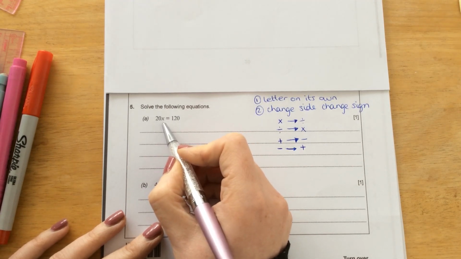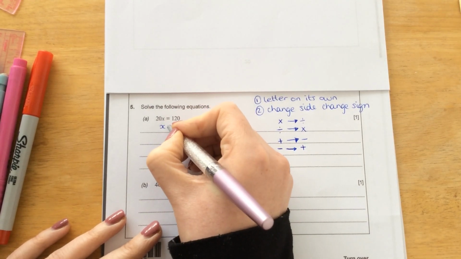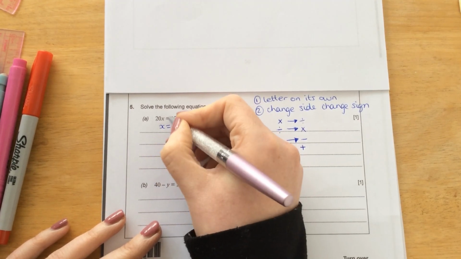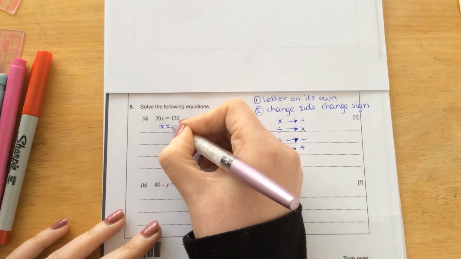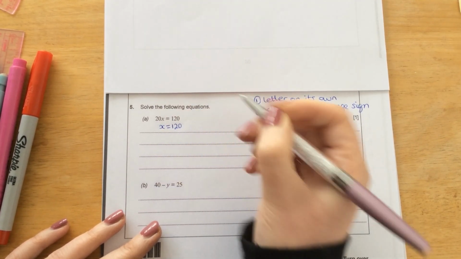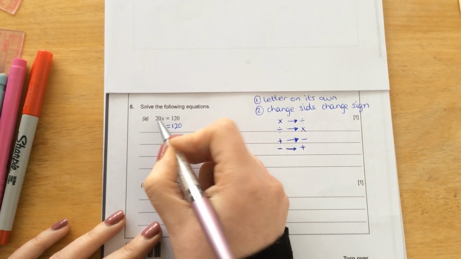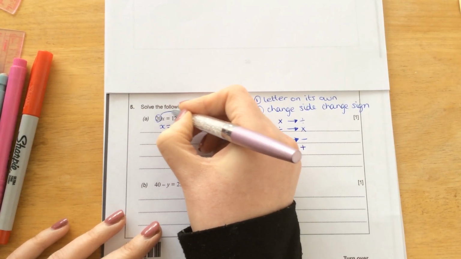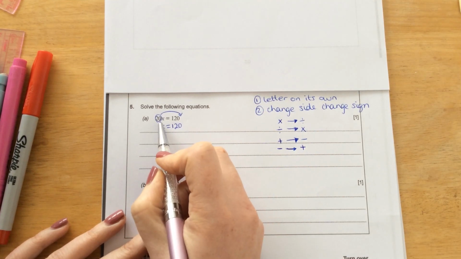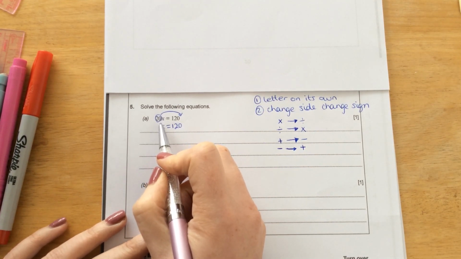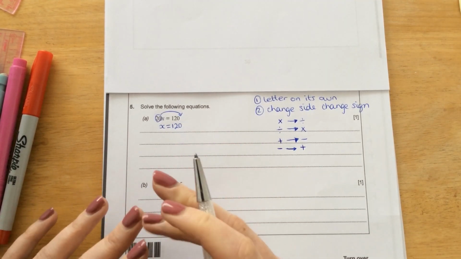x on its own. So in equations, we write them out in a nice equals in a nice straight line. The 120 was already there, don't be rude and steal its seat. If I'm taking the 20 over to the other side, what was it on this side? Well, there was nothing in between that 20 and the x. There were no signs, but they were right next to each other.